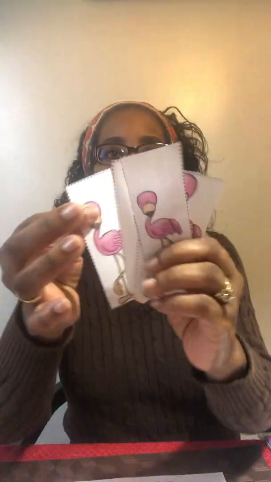Now, I'm going to need your help putting these flamingos in order. As you can see, I have one, two, three, four, five flamingos, and they are all different heights, different sizes. So I'm going to need your help putting them in order from the shortest to the tallest. Ready to help? All right.